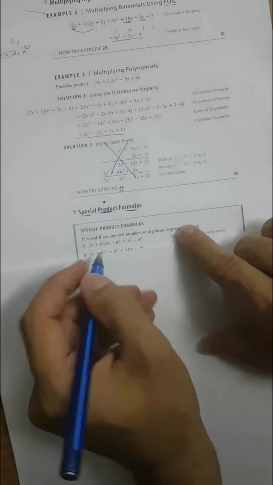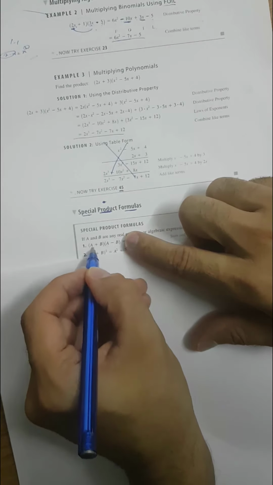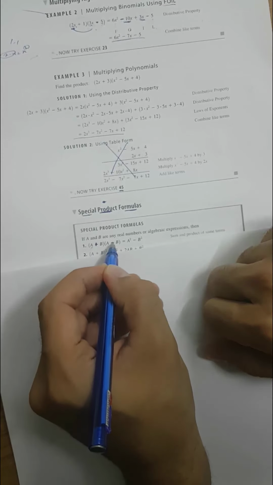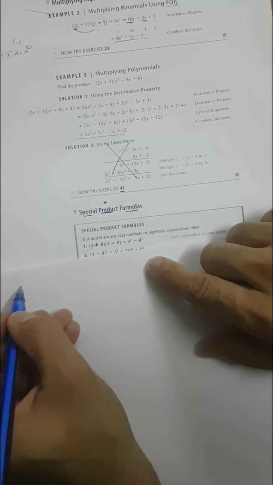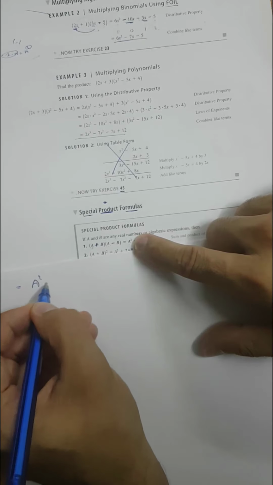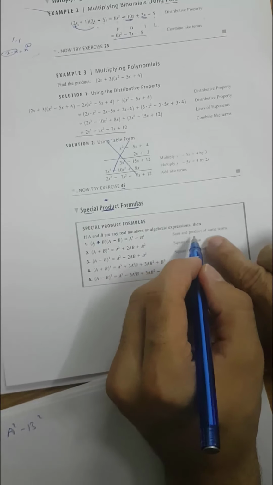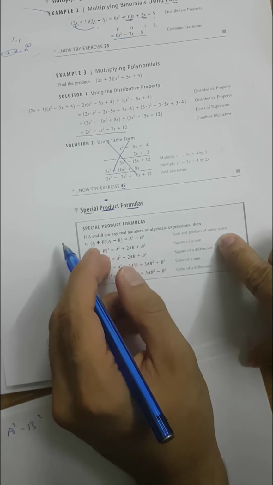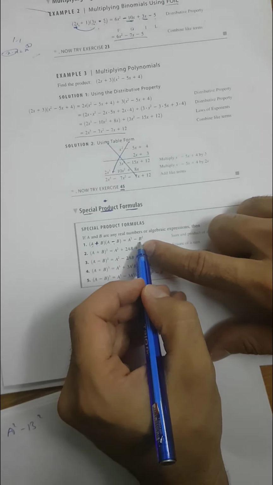For example, in the first, we have two brackets, two parentheses, with the same content in them, a and b. But if one of them, and we have two binomials, do not forget about this one, the first binomial is addition between them, and in the second binomial we have subtraction. So directly, without multiplying one by one, just write down a squared minus b squared. Okay, dear? So that's all that you need. This one is called the sum and product of the same terms. Also, in the lecture we will say this is the difference between two squares.